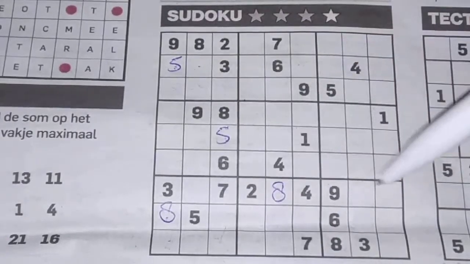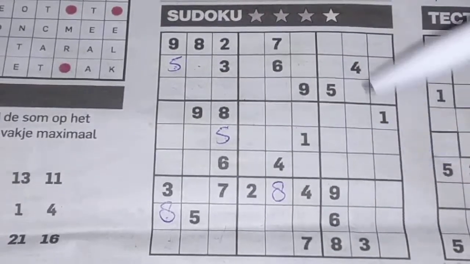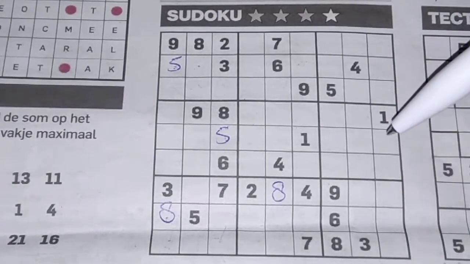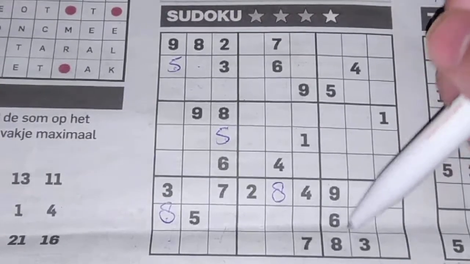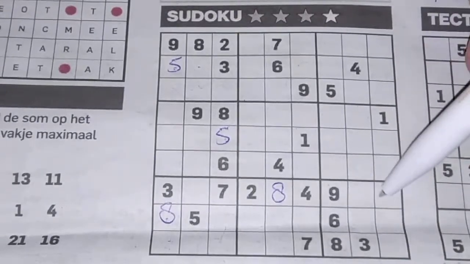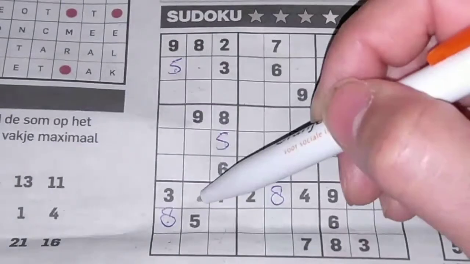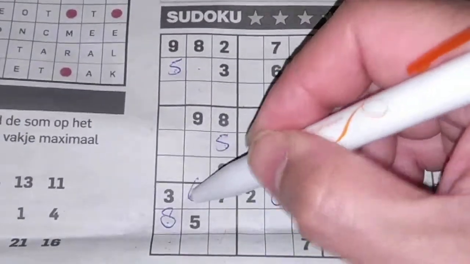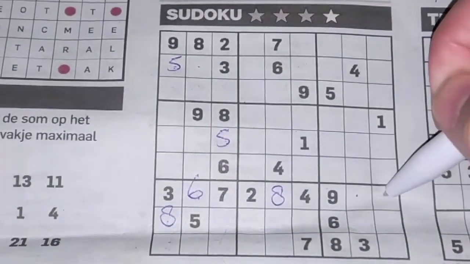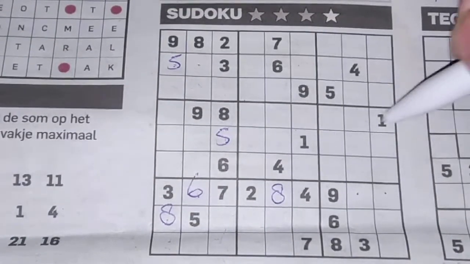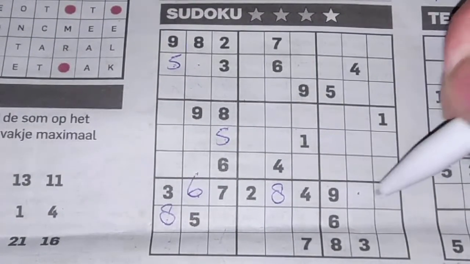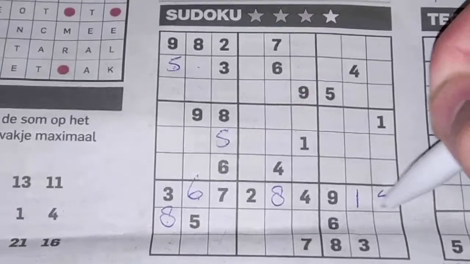Yeah, in this row, 3 missing numbers. The numbers are 1, 6, and 5. I see here a 6, so no 6 in these 2 boxes. 1 box remains for the 6, should be here. 1 and 5 are left. We see here a 1, so no 1 there. 1 should be here, and the 5 goes there.